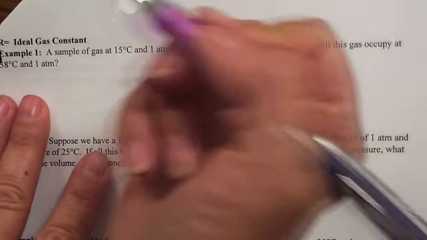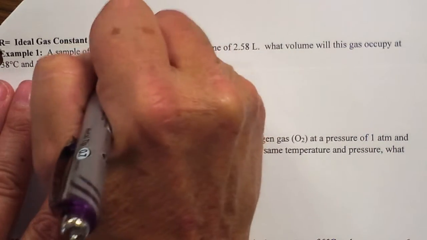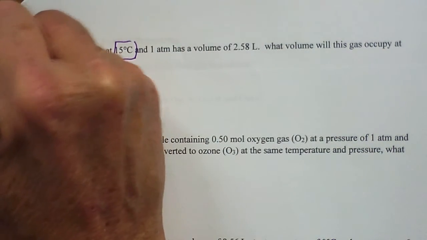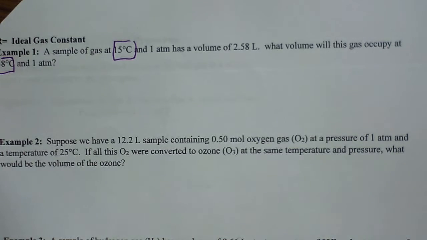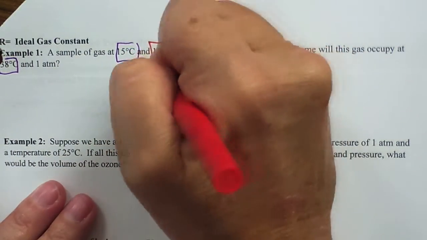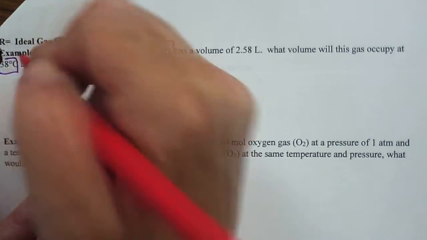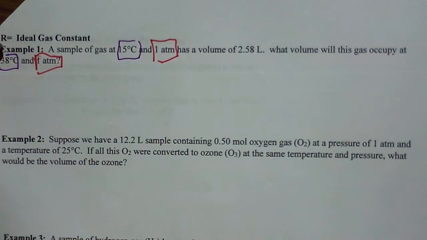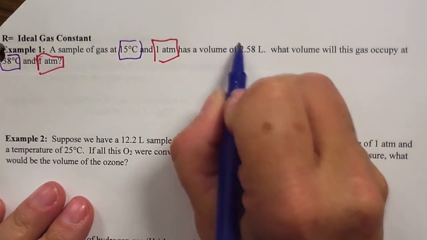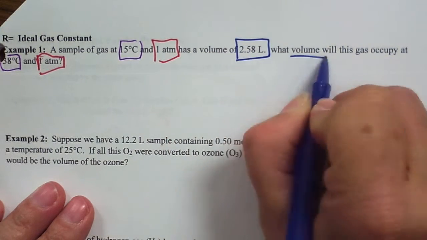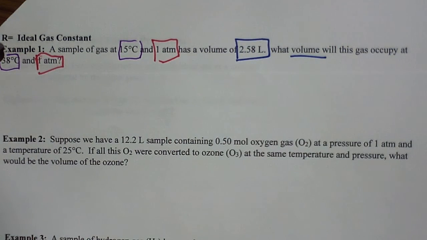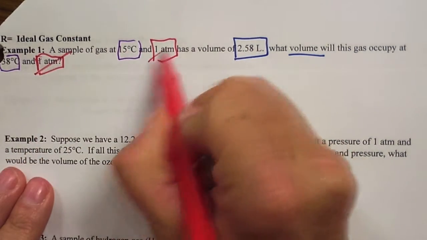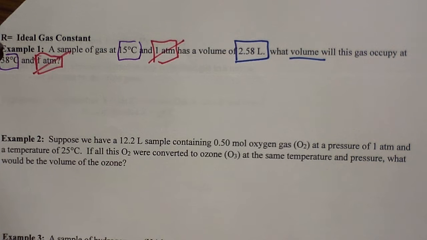So I have a temperature here and a temperature here, a pressure here and a pressure here, and a volume here, and I want to find another volume. My pressures are the same, so I don't need to concern myself with those. Now I'm looking at temperature and volume.